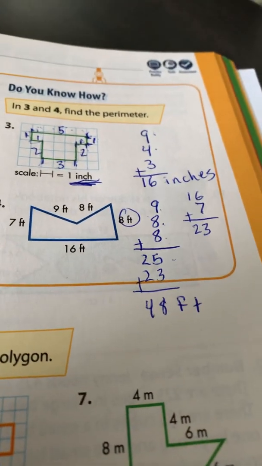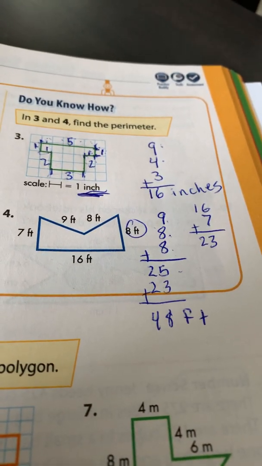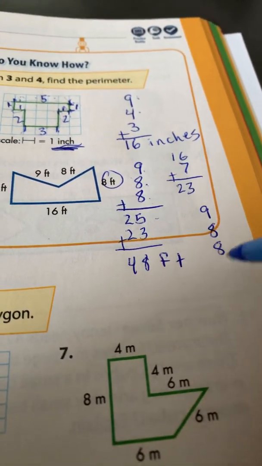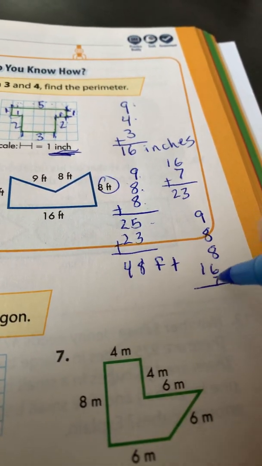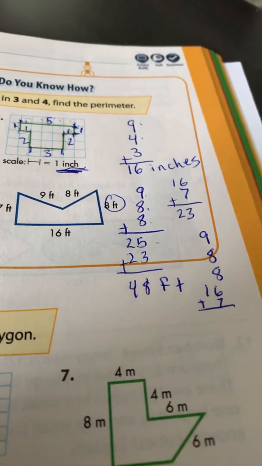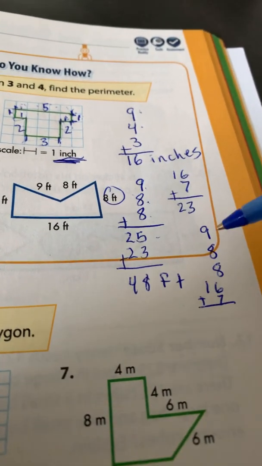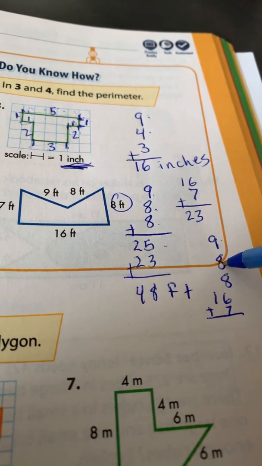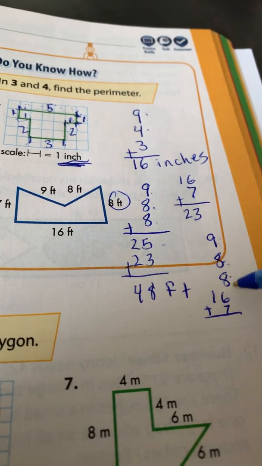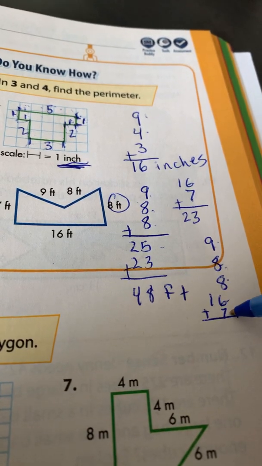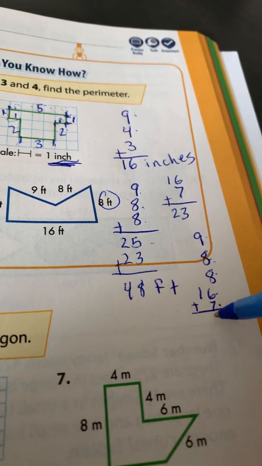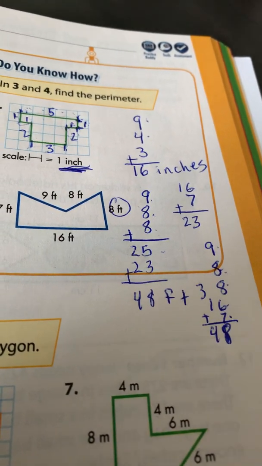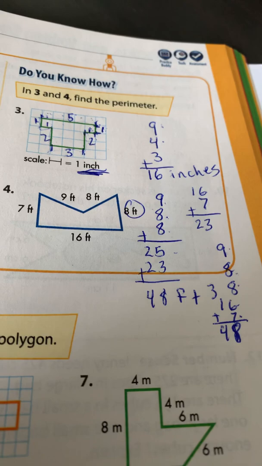Okay? If you wanted to write 9 plus 8 plus 8 plus 16 plus 7, you could have. I just broke it apart because it's a little easier math for me. All right? You would have gotten the same thing here. 9 plus 8 is 17. Plus 8 is 25, plus 16 is 41, plus 7 is 48. Either way you wanted to add it would work.